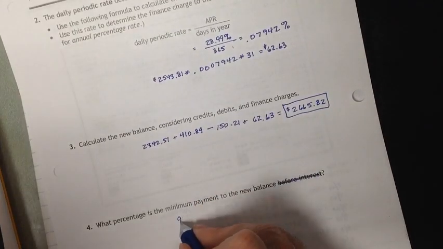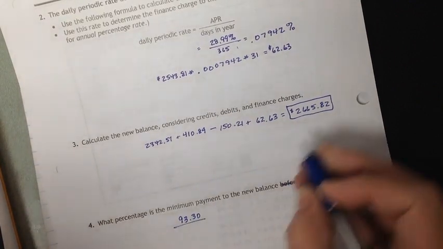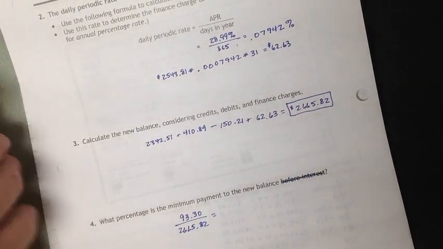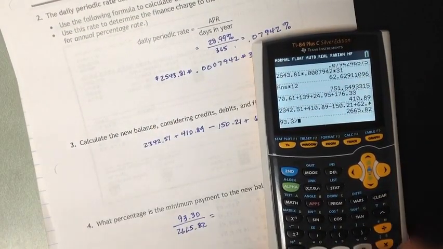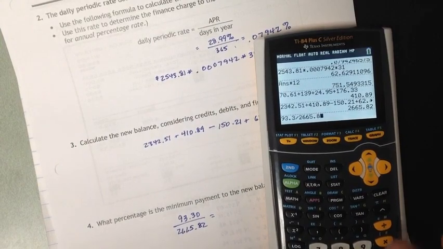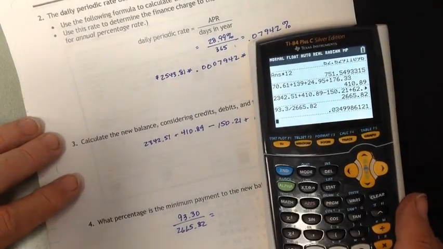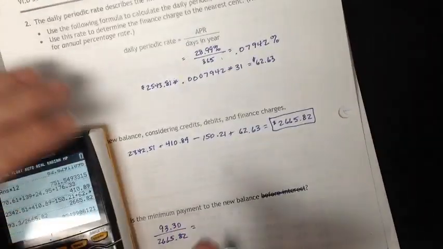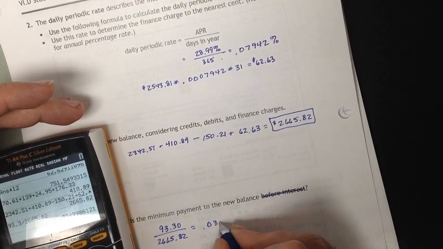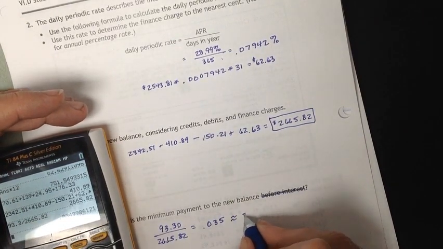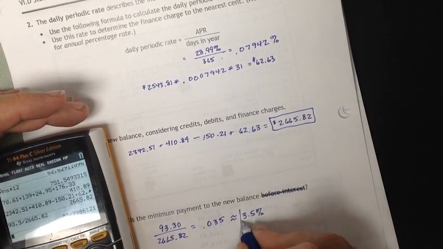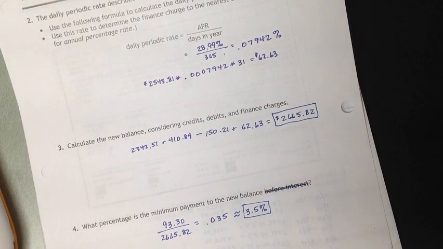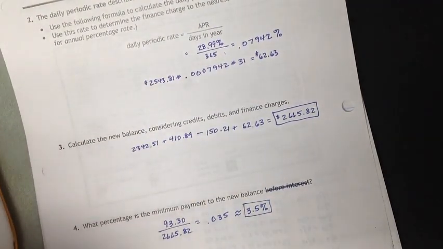So we're going to take the $93.30 and divide that by the new balance, $2665.82. 93.3 divided by 2665.82. And this comes out to be about 3.5%, right? 0.034998. So 0.035 roughly. So about 3.5% is the minimum payment. All right, they're making us pay about 3.5% of what is owed at the end of the month.